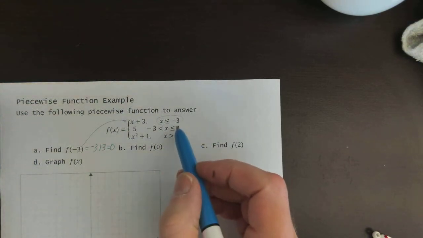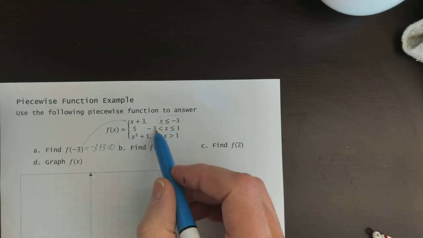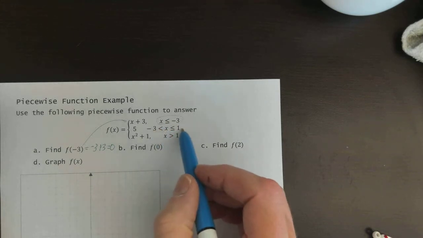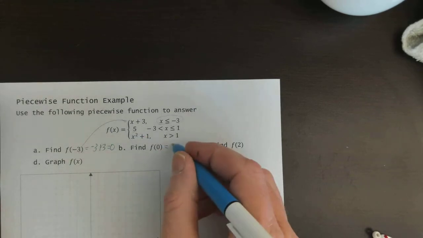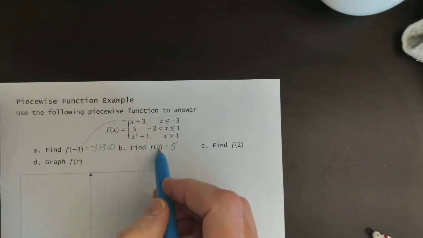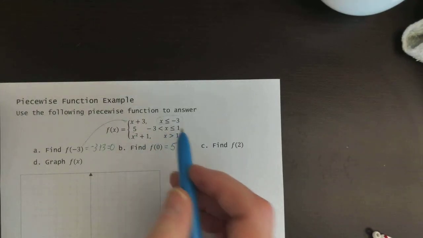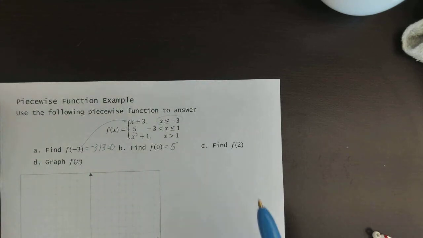Now f of 0 is bigger than that, so it's not that one. 0 falls right between -3 and 1, so that's the one I'm going to use. And it's f of x equals 5 for every value between -3 and 1. So 0 falls in that range, so f of 0 is 5.